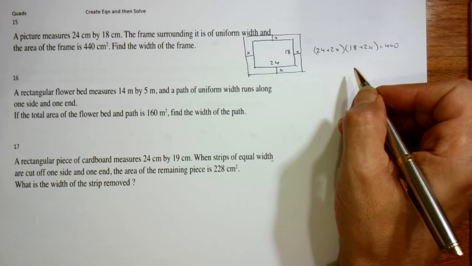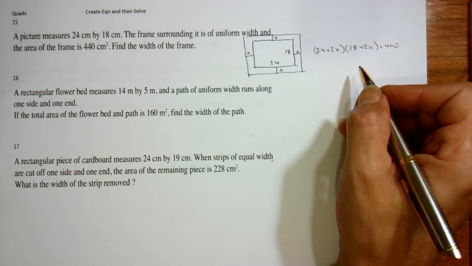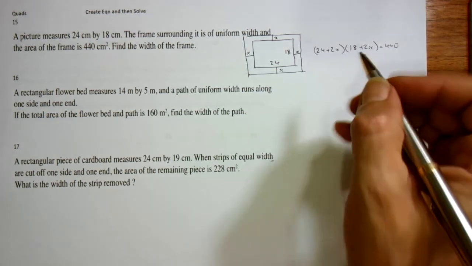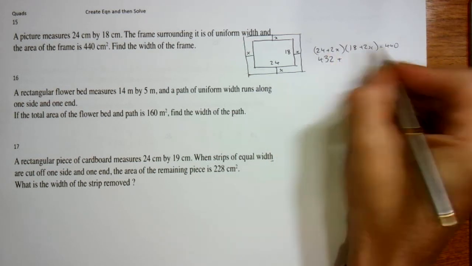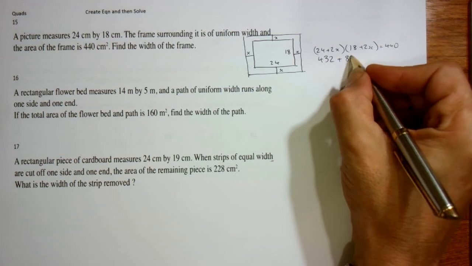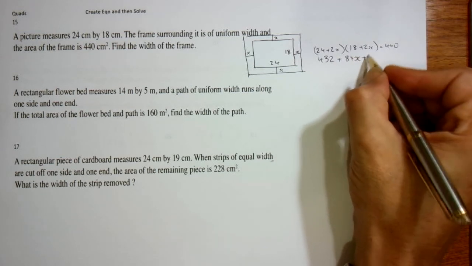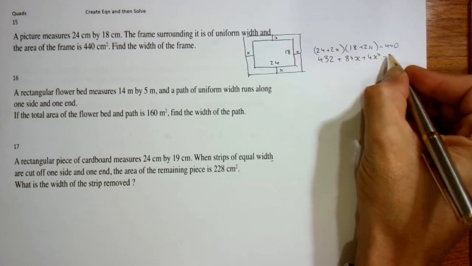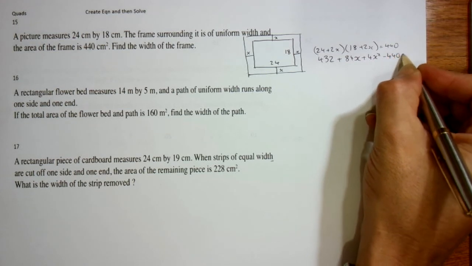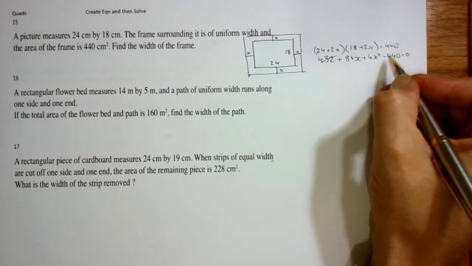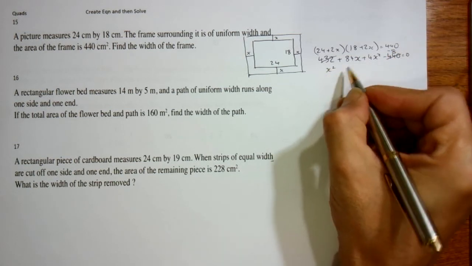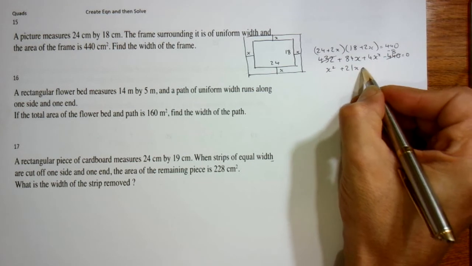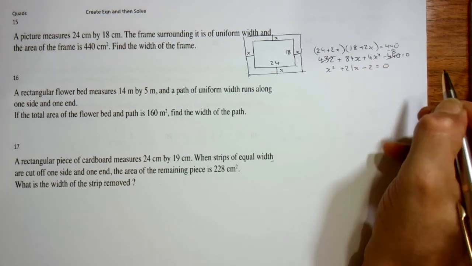24 18s is 432, plus 48 and 36, 84x's, plus 4x squared, minus 440, is equal to nothing. Right, that makes minus 8. Everything divides by 4: x squared plus 21x, take away 2 is nothing.